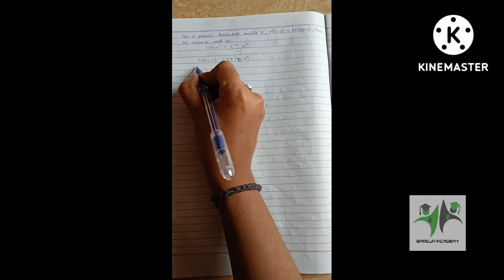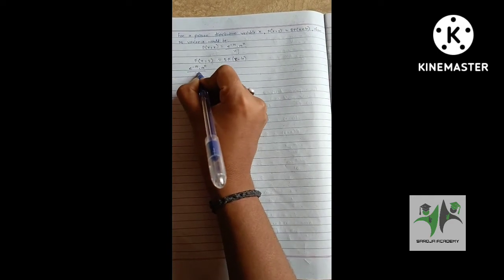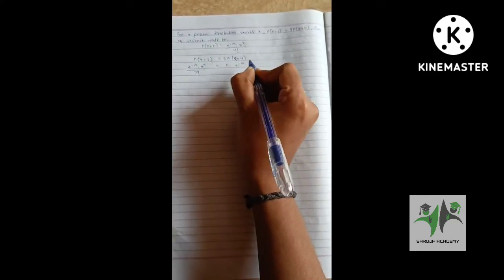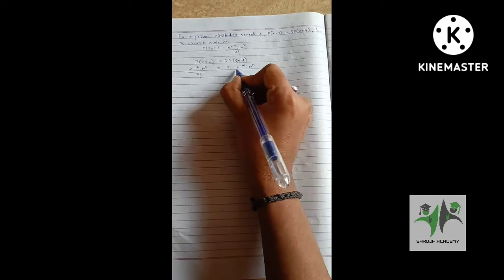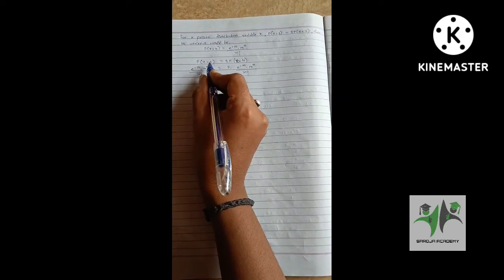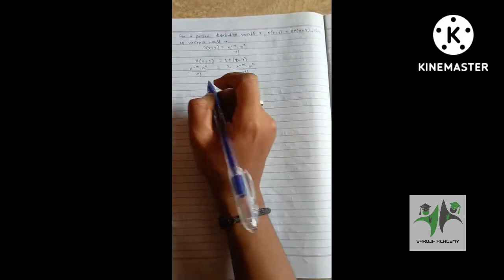So I'll write the formula e raised to minus m into m raised to x upon x factorial for this one. Here 3 into e raised to minus m into m raised to x upon x factorial. So जहाँ जहाँ पे x दिखाई दे रहा है वहाँ पे मैं 2 पुट करूँगी, इस तरफ जहाँ पे x है I'll put 4.